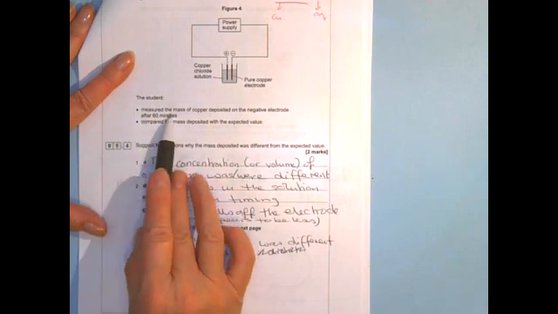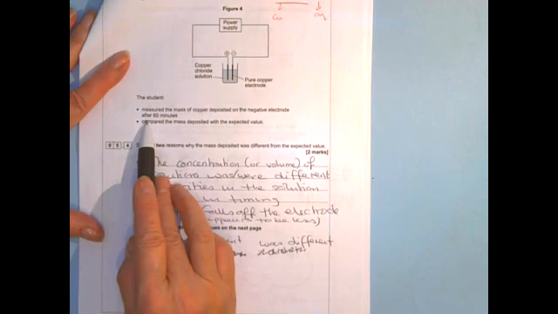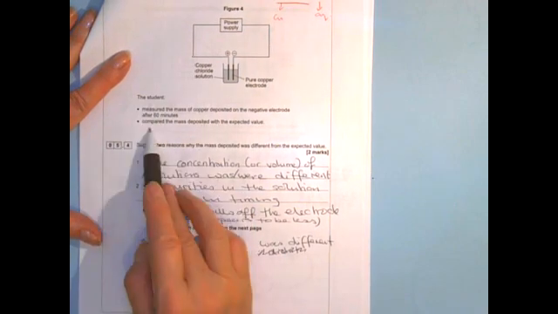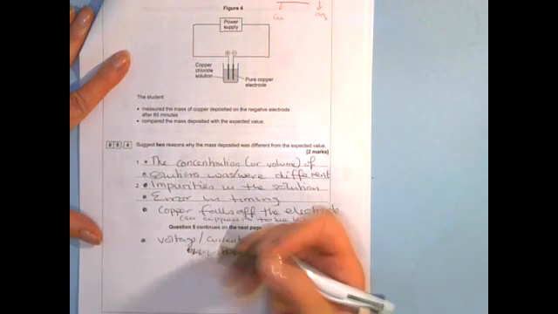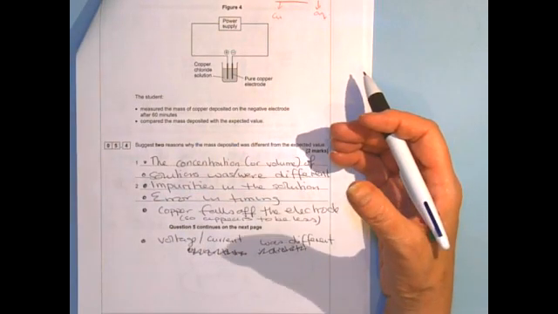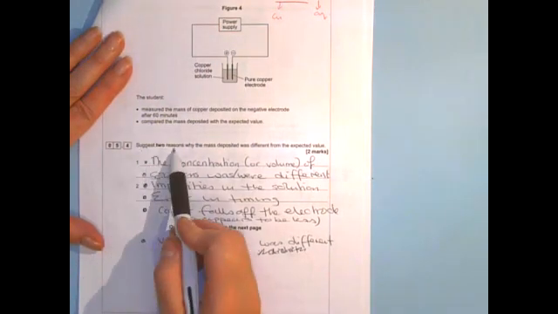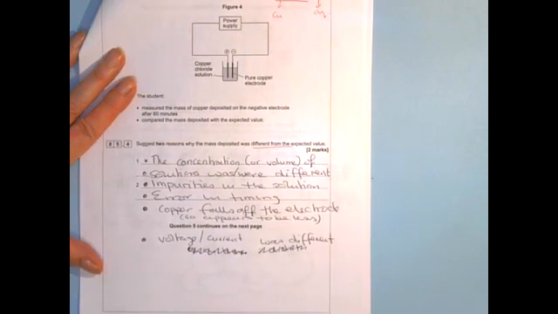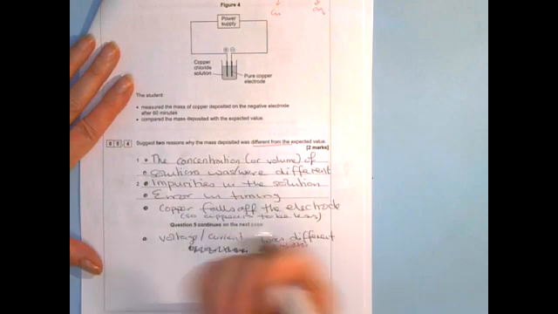But let's look at the question first. The student measured the mass of copper deposited on the negative electrode after 60 minutes. The student compared the mass deposited with the expected value. So they're expecting, say, 10 grams. Did they get 10 grams, or did they get 6, or did they get 12? It suggests 2 reasons why the mass deposited was different from the expected value. So was it too high or too low? Why would it be too high? Why would it be too low?